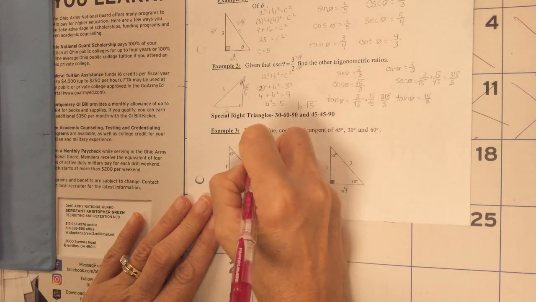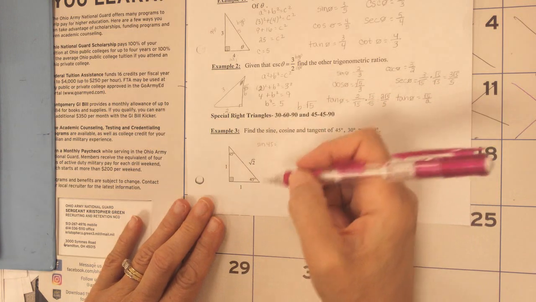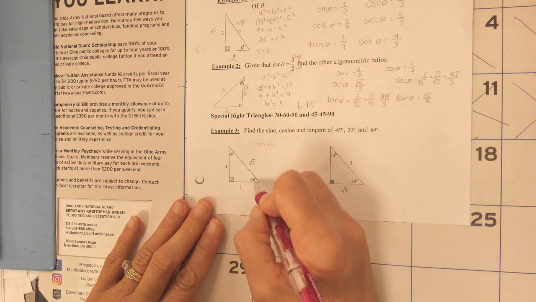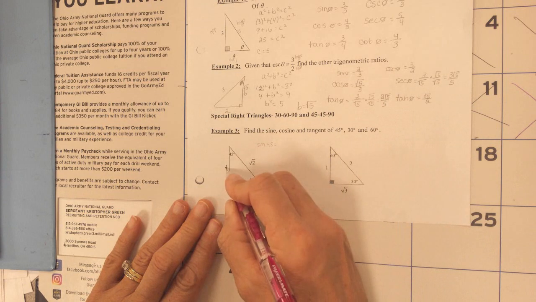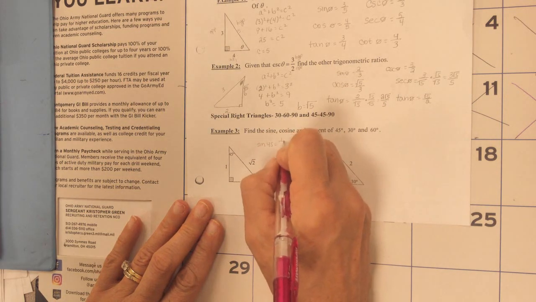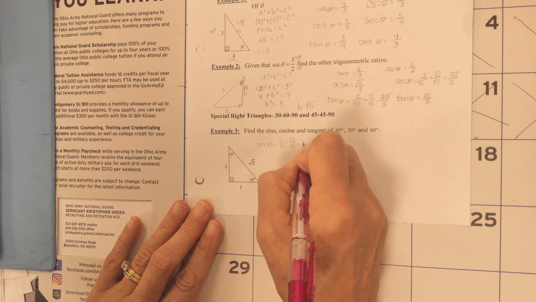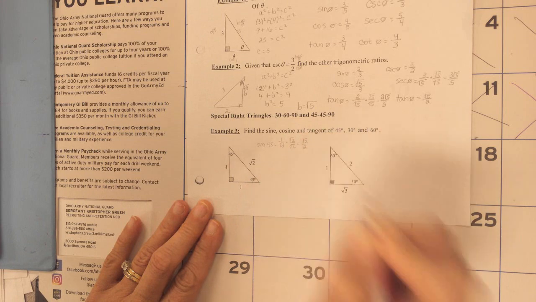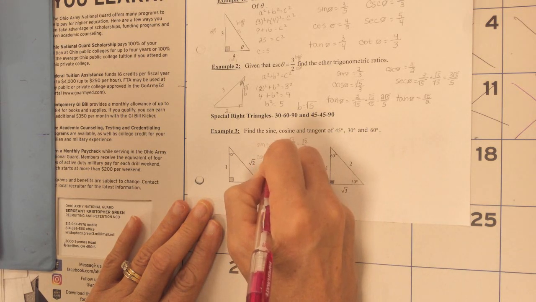So let's look at the sine of 45. Doesn't matter which 45 you want to be sitting at, we'll just pick down here. Sine is opposite over hypotenuse, so 1 over radical 2. We will rationalize. So we get radical 2 over 2. Cosine of 45.